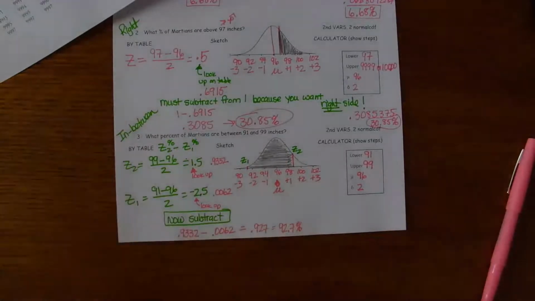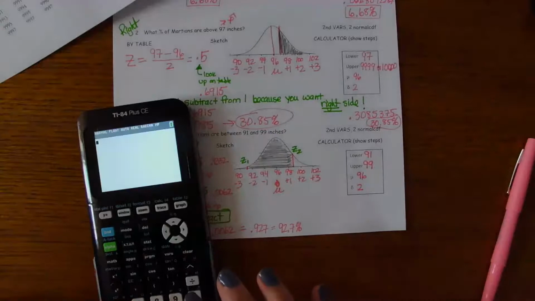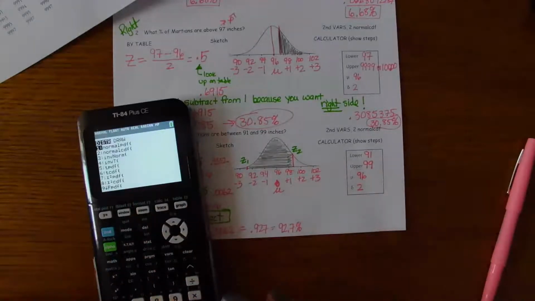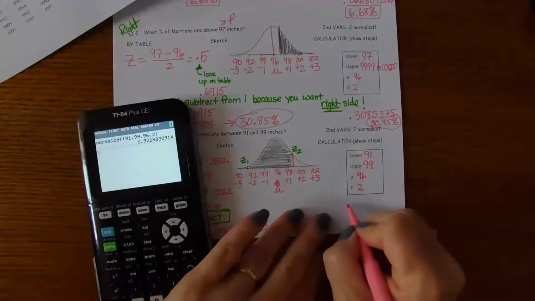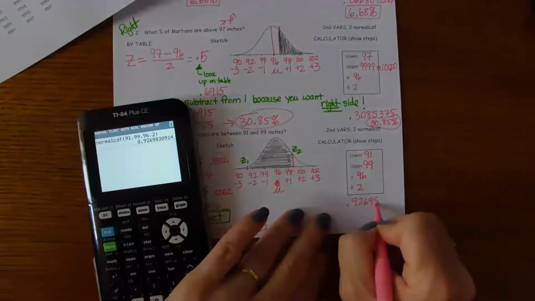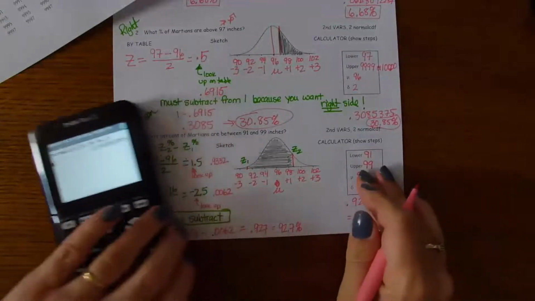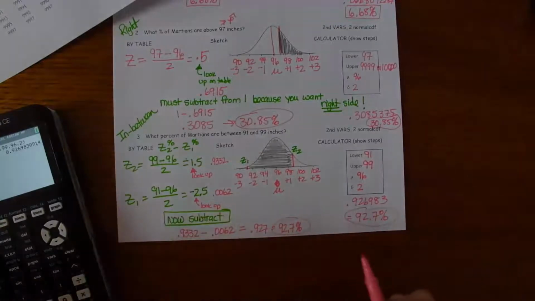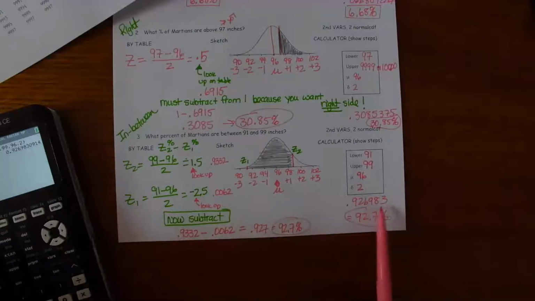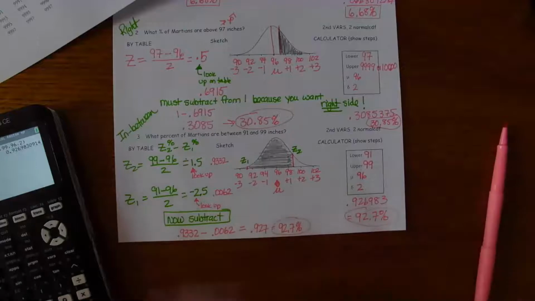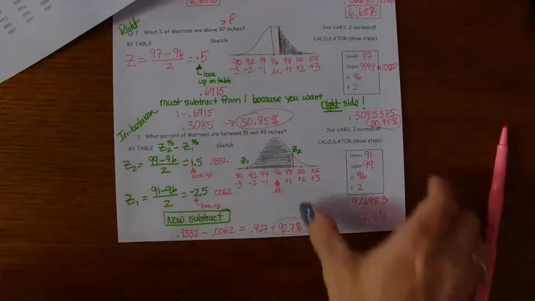Why? That's not my calculator. Here's my calculator. So we're going to second vars 2, and I'm going to say 91, 99, and I made those the same. See, they come out very close. I want you to use your calculator on Delta Math once in a while, because these have so many decimals that the tenths place is off and Delta Math won't take it. We learned that the hard way. Last one. So use your calculator when you do Delta Math.